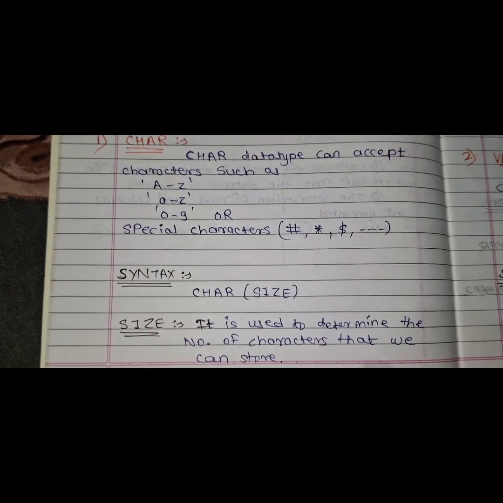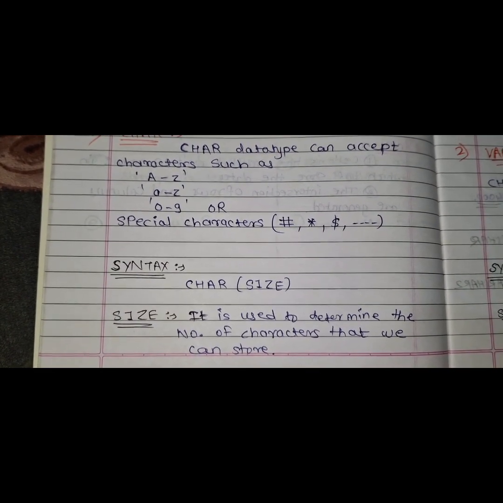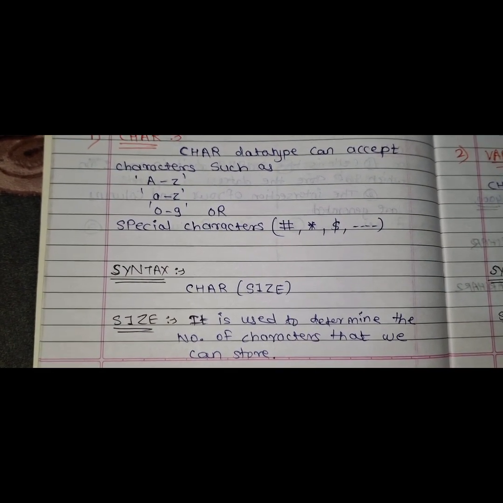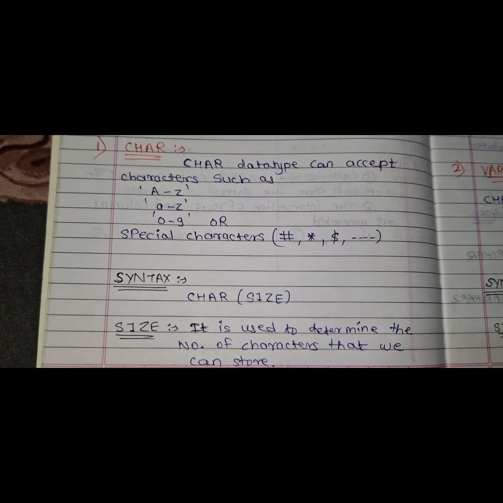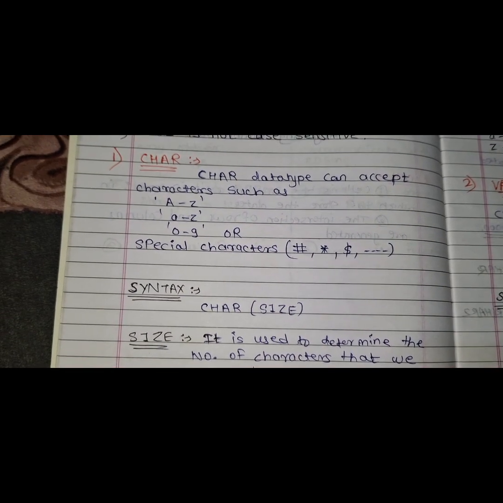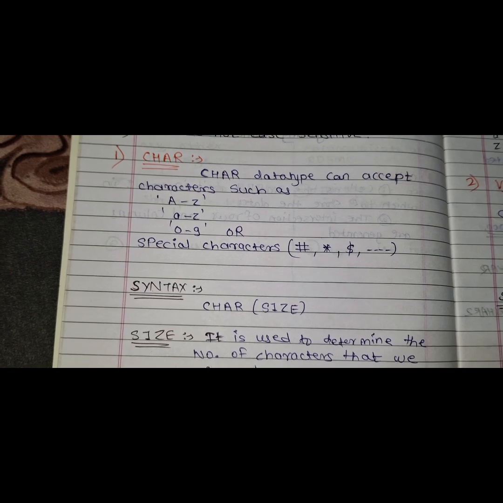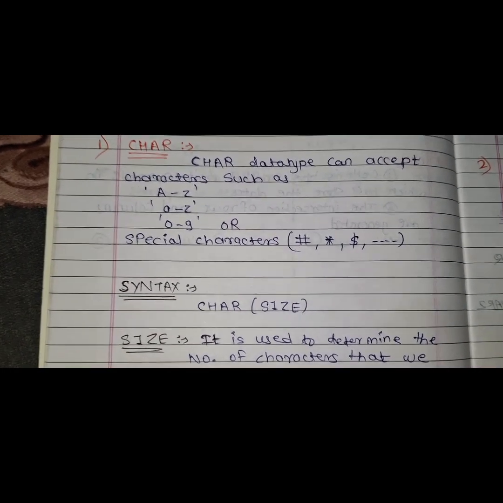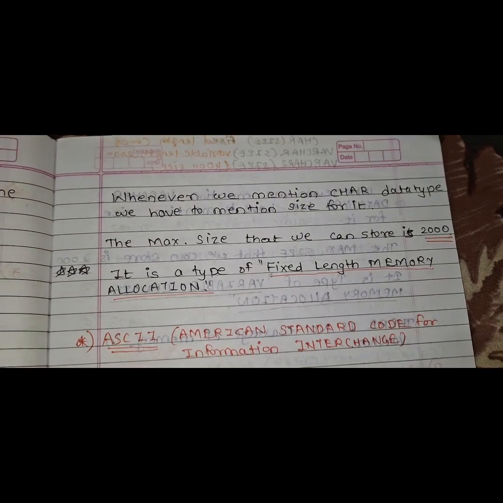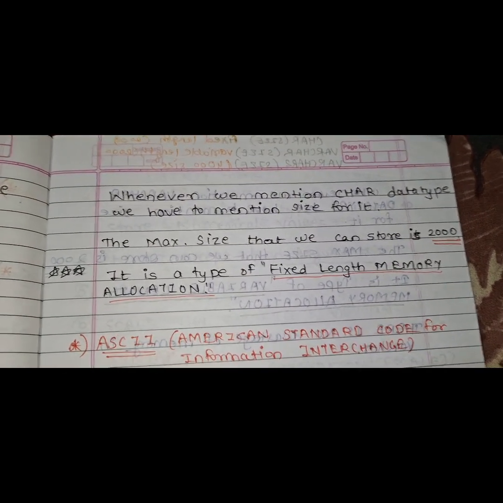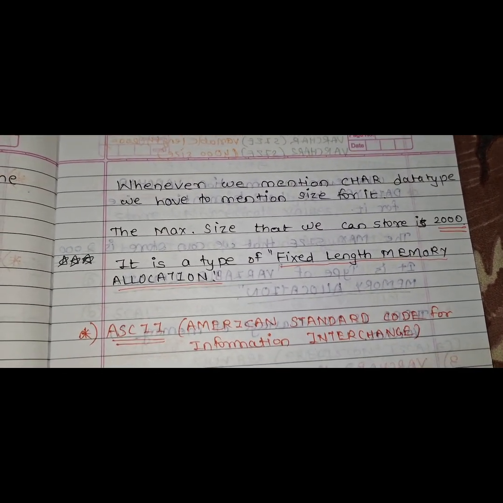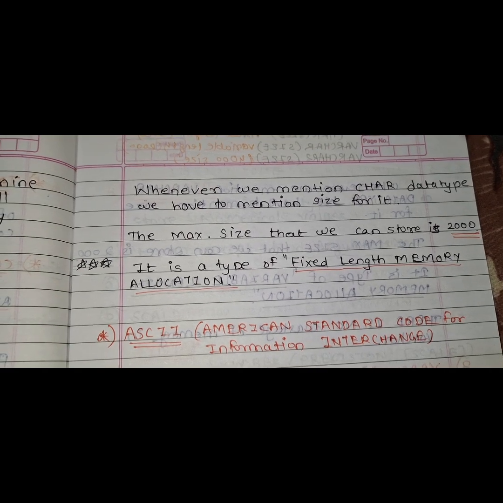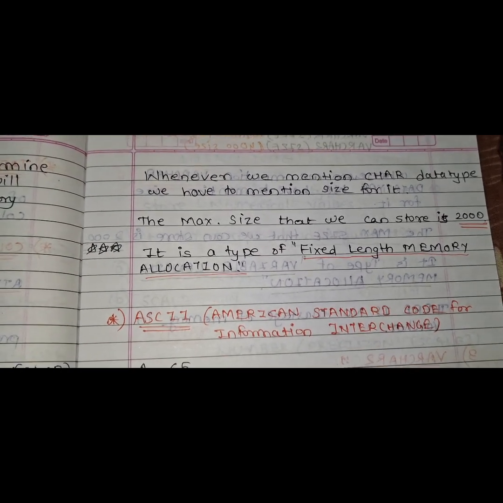Size is used to determine the number of characters that we can store. Let's suppose I have a name, so how much length of character that name can store will be defined by this size. Whenever we mention the char data type, we have to mention the size for it. It is mandatory. The maximum size that we can store in a char data type is 2000.